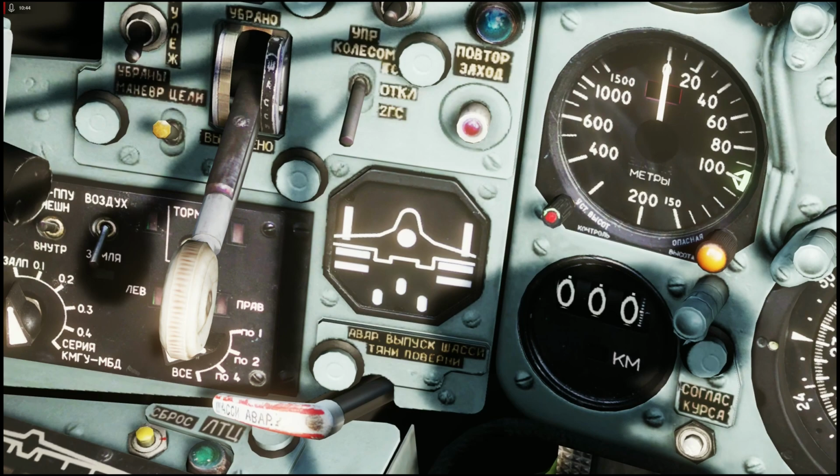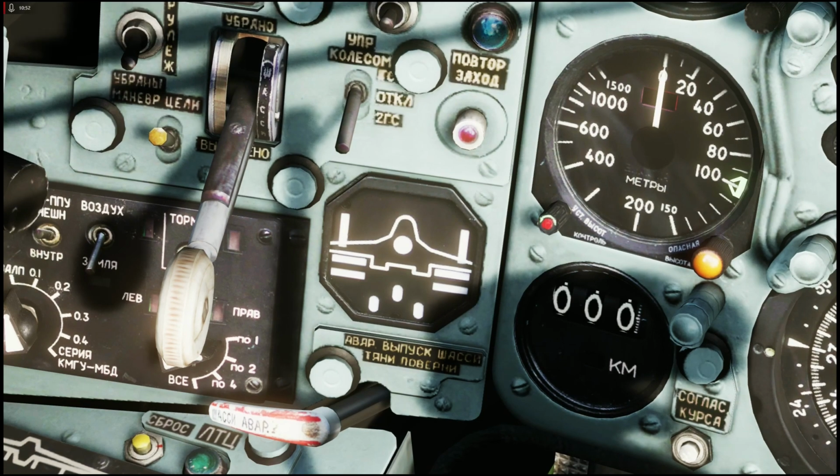And the three dots below it show if you have all three wheels down and locked. They will only turn on when the gear is down and locked. And remember, this does not show whether or not you actually have any tires on your landing gear. It shows the landing gear and not the tires.